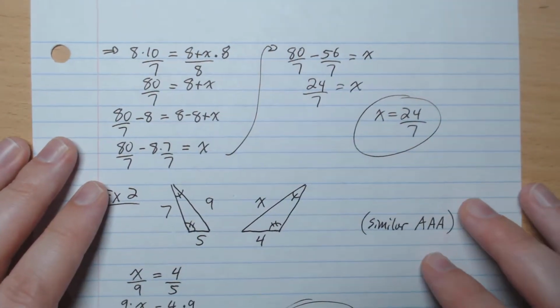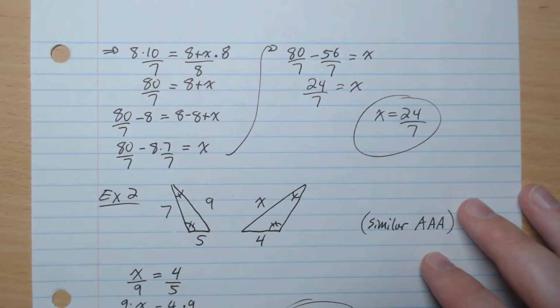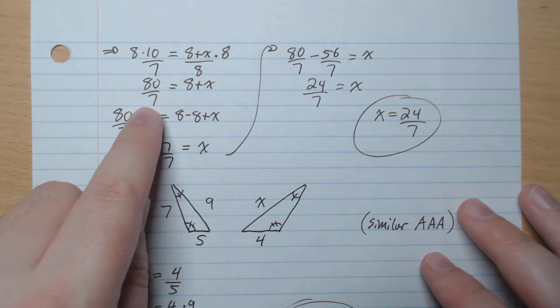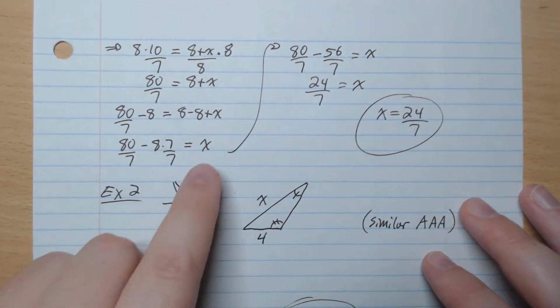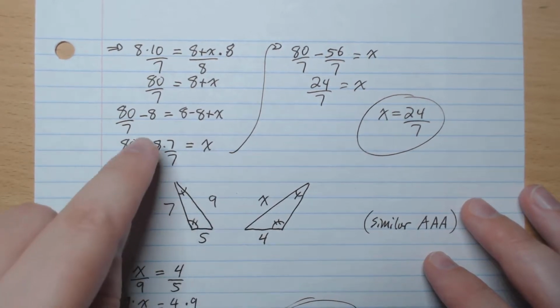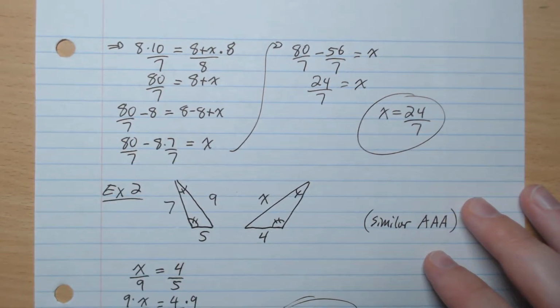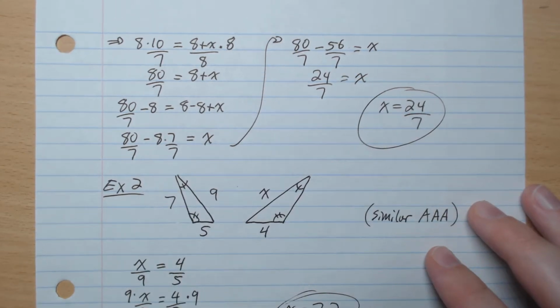And so what we have now is times 8 to both sides because we want to get x on its own. So we get 80 over 7 equals 8 plus x. We're going to go minus 8 to both sides, and so x equals 80 over 7 minus 8. We're going to put a common denominator of 7 here. So 80 minus 56 gives 24 over 7. And so that is the value of our x.